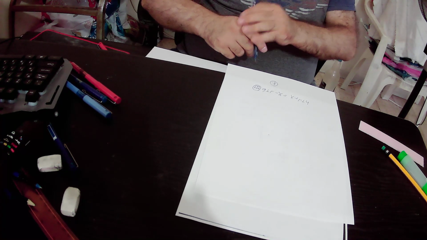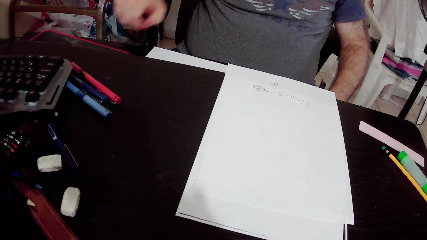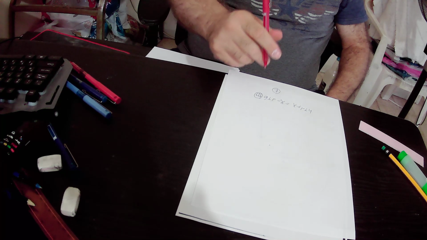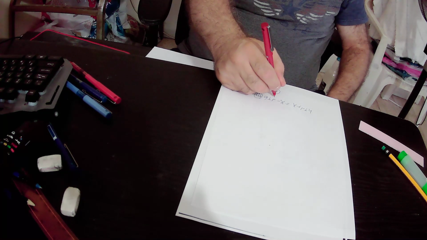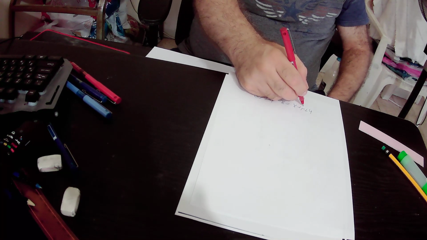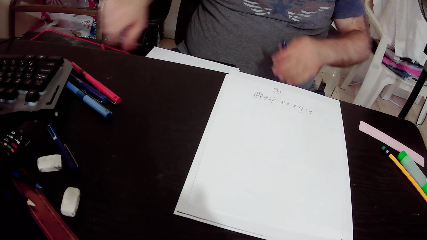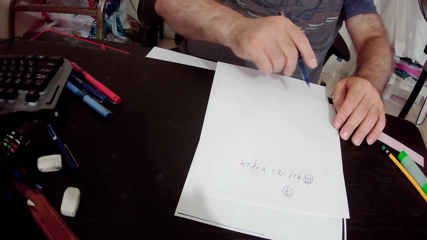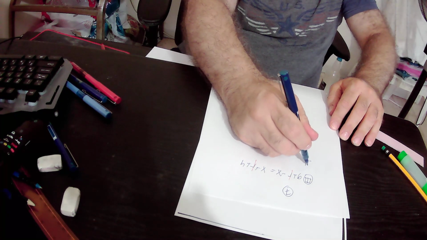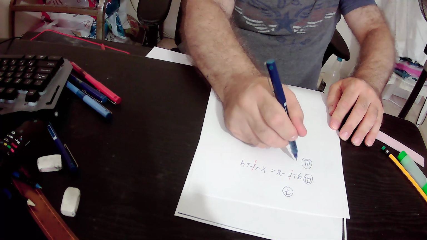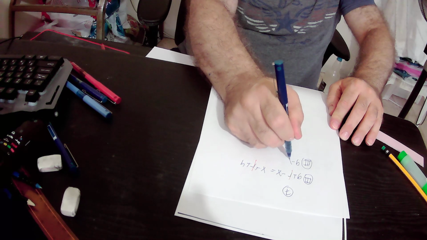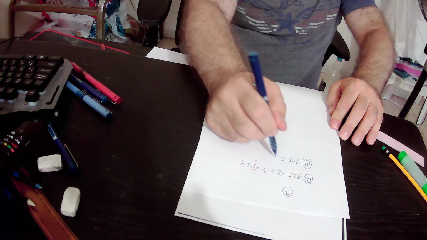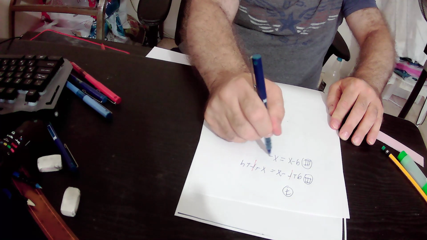We have r on this side of the equation and r on the other side, so we can cancel r. What is left after we cancel r is 9 minus x equals x plus 4.